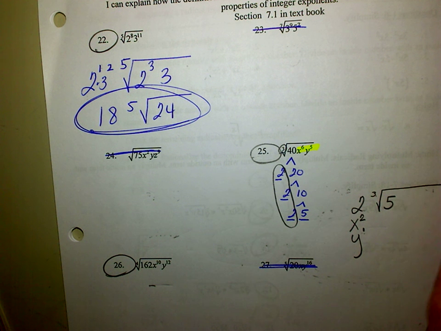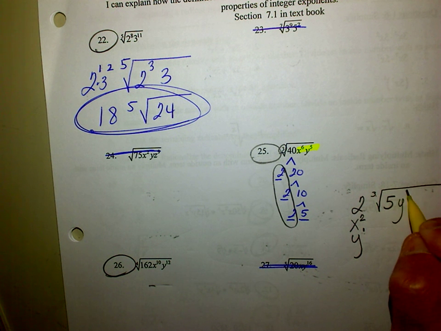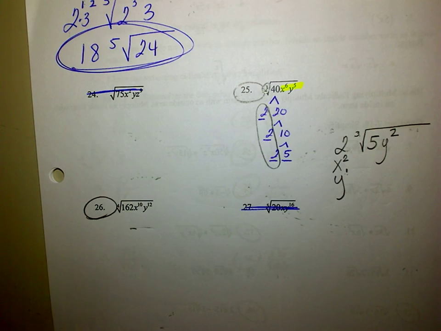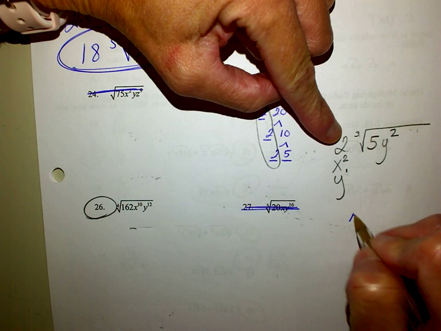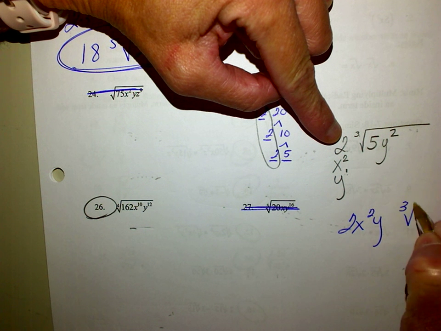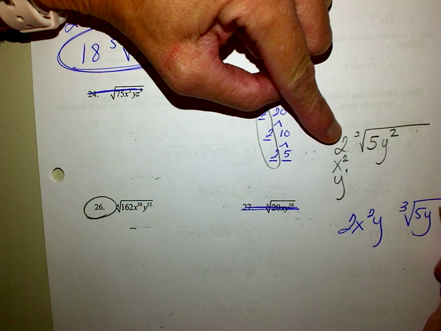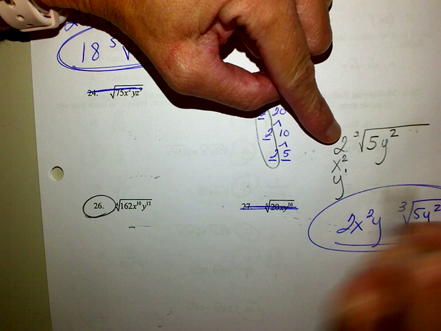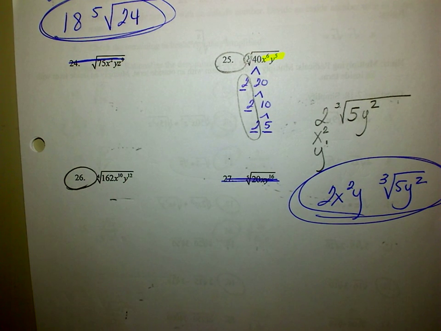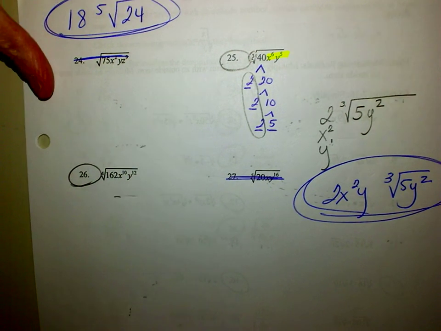I need 5 total, so I have 2 more y's underneath. Now I'm going to clean this up a little bit. So this is going to be 2x squared y. And then underneath I've got 5y squared. So that is my answer to 25. And then 26 is just like 25.